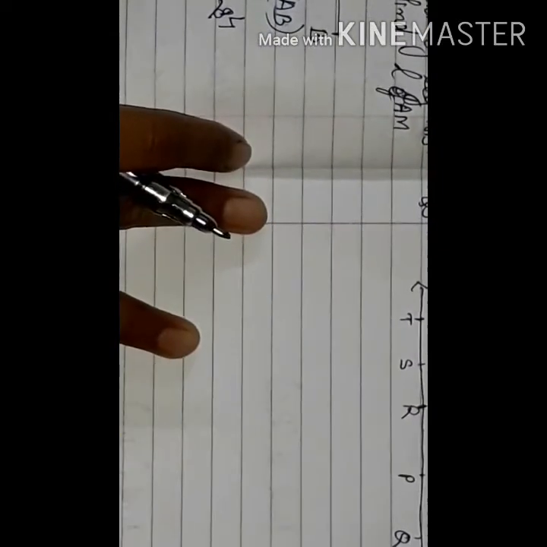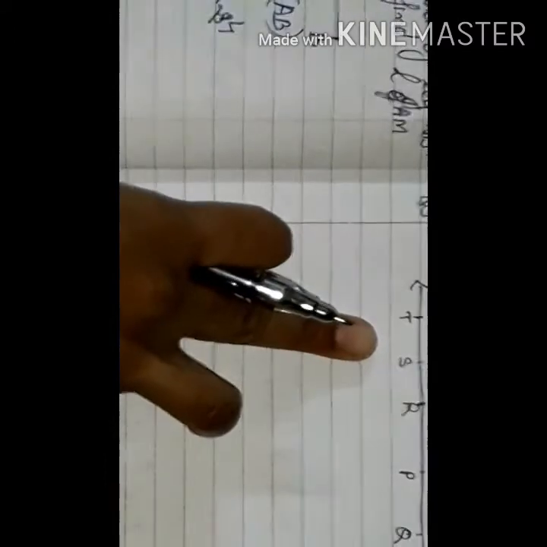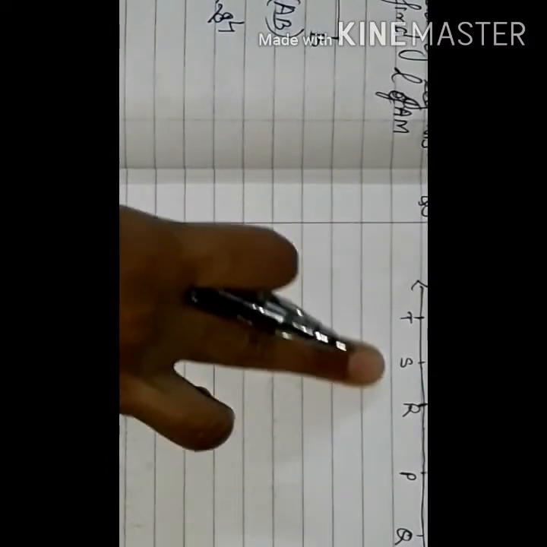Now question number 5. A number line has been given to us. Okay, some coordinates have been given: T, S, R, P, Q. We have to answer the questions.